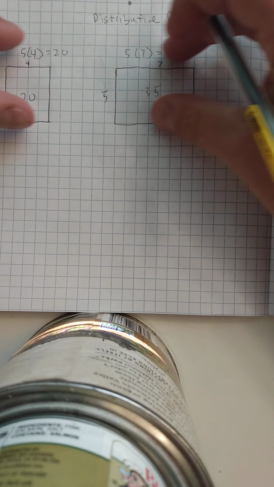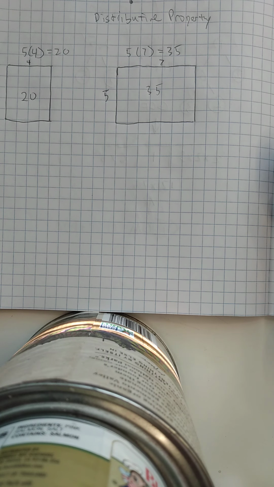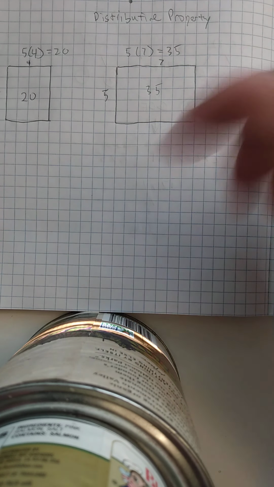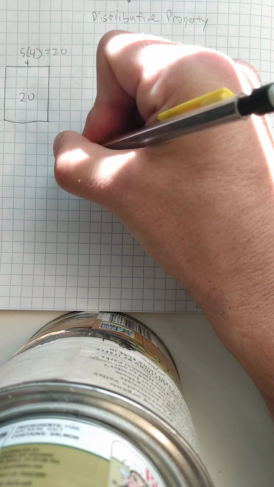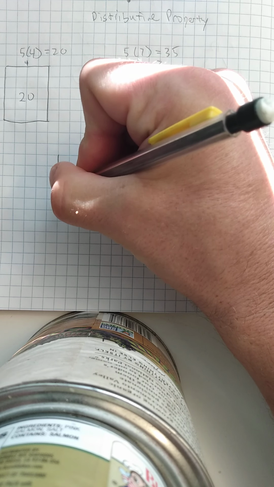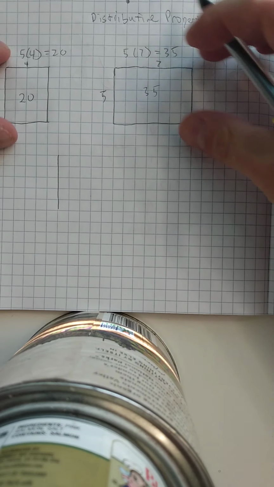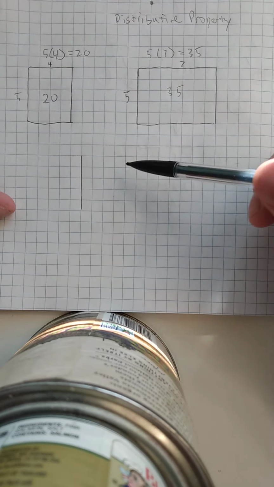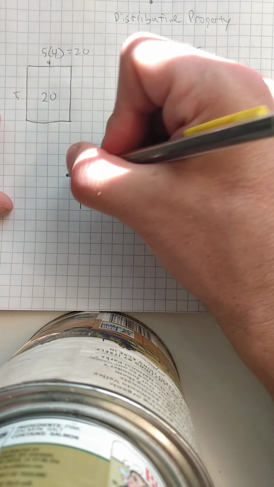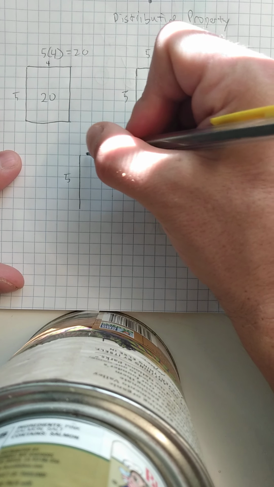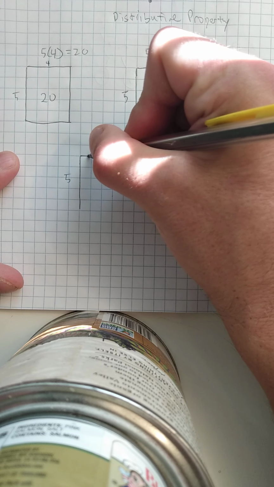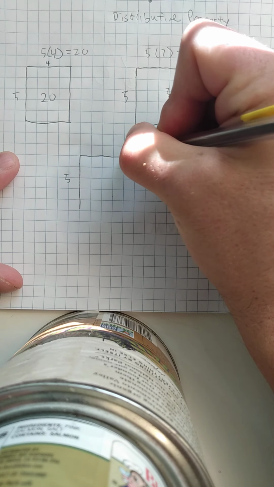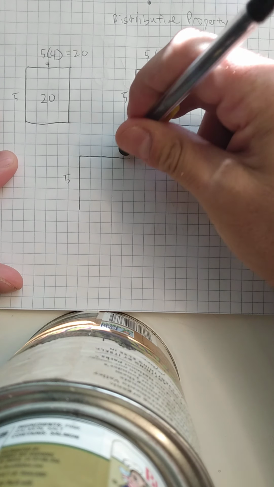But what if we were to push these two rectangles together? All right, let me draw that real quick. So you have 1, 2, 3, 4, 5, because the width is going to be the same if I push these two together. Same width, 5 and 5. And then we're going to have this first rectangle, 1, 2, 3, 4, right there.